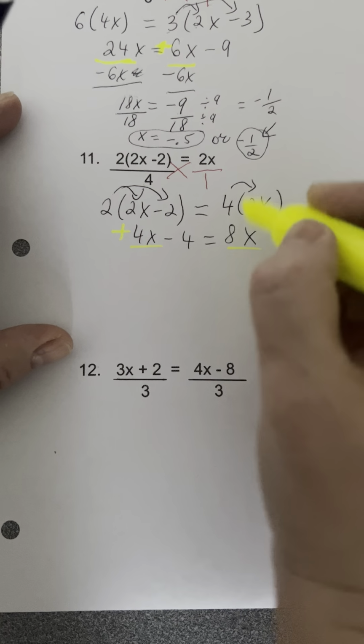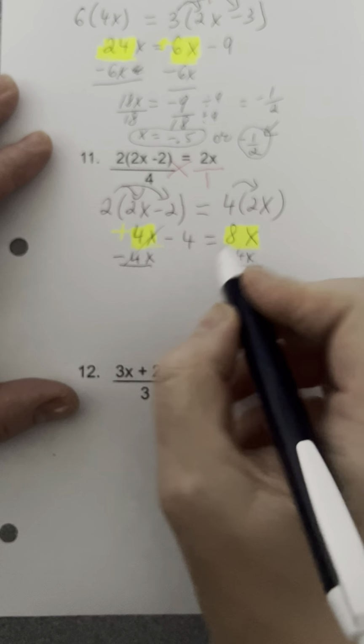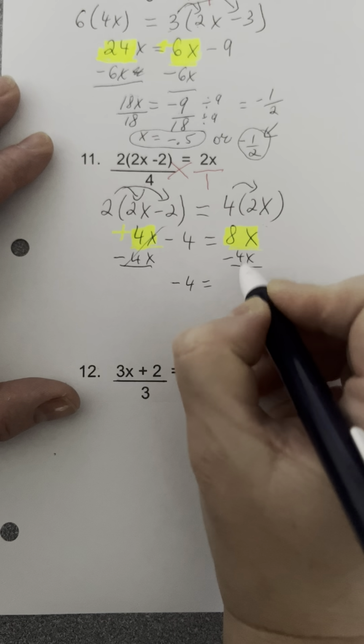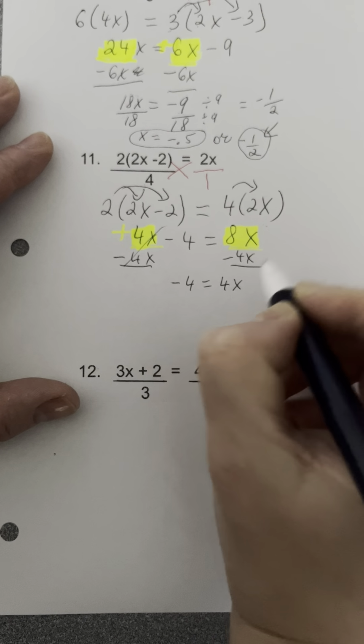All right, so minus 4x. I cancels. And 4 equals 4x. Now, if you're using your brain power, 8 minus 4 obviously is 4. But with these kinds of subtraction, let's say you would have had -4 plus 8. Always the larger number carries the sign to the answer. All right, last step. Let's divide by what you see next to the x, which is 4, and our answer will be -1.